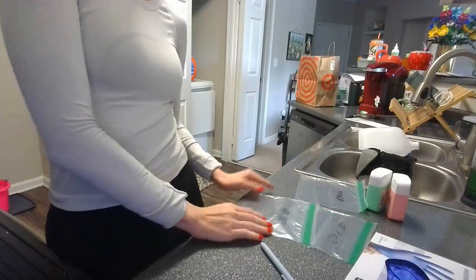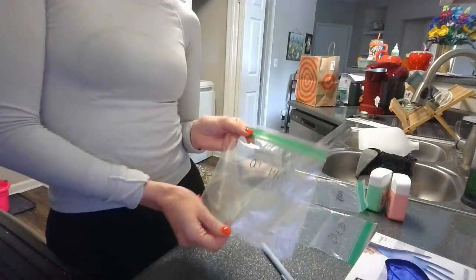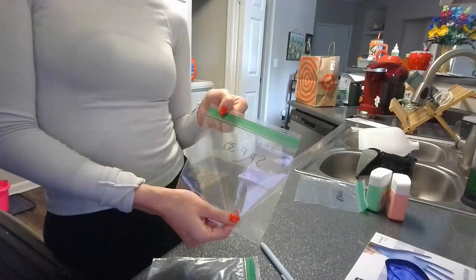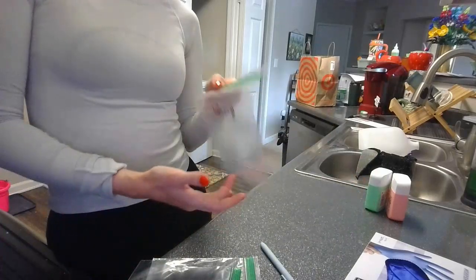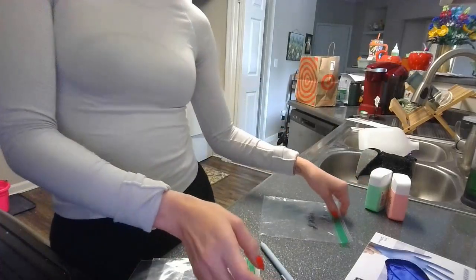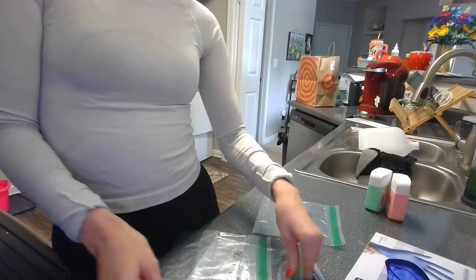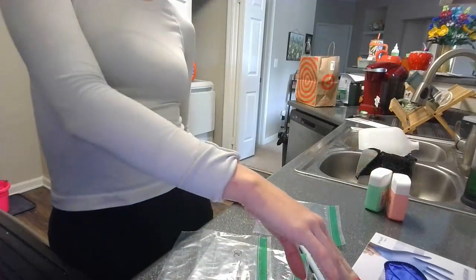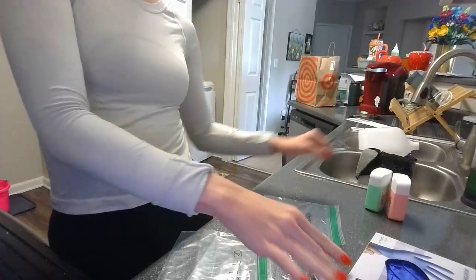So, let's go ahead and get into the lab. I kind of have some things already set up here. I have my bags labeled with SPF 50, SPF 30, and my control, which will have nothing in it. So I have that set up. I have my sun print paper underneath my box of gloves because I'm trying to limit the sunlight exposure.